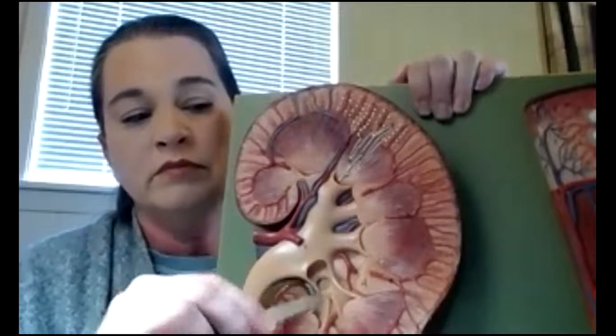The area between each of the pyramids is called your renal column. So you can see a good renal column right here. You can see another good renal column right here. It's just the area between your renal pyramids, okay? So right here, all of this would be your renal column. Now the space between minor calyxes, all this space right here, and then again between the minor calyxes here, these are going to be called your renal sinuses.